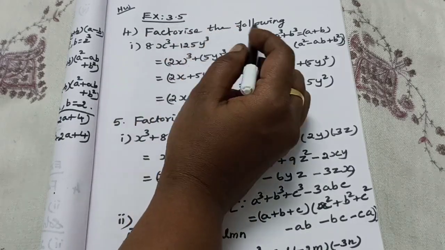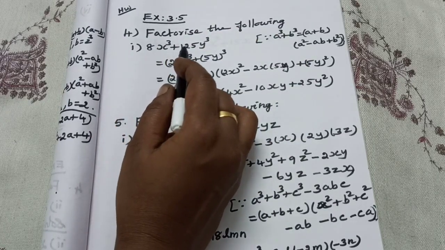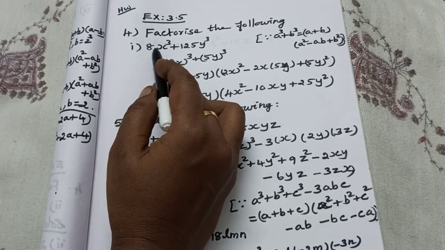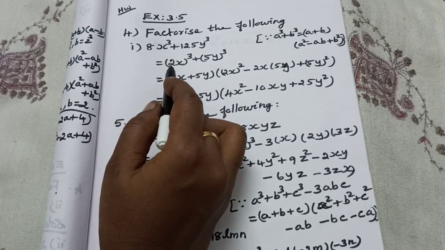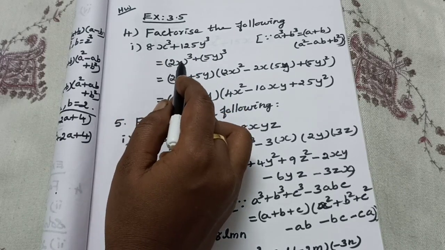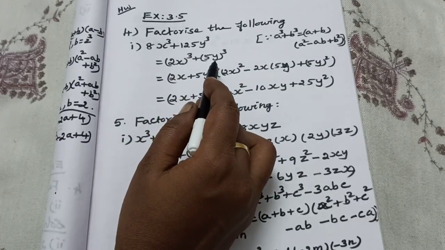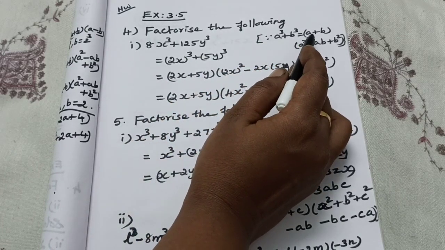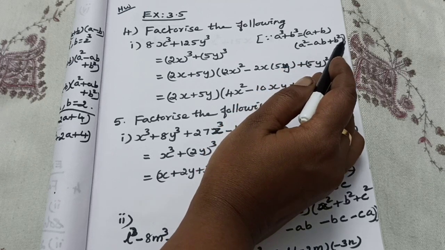Fourth one, factorize the following. First subdivision, 8x cube plus 125y cube. Okay, what is given here? A cube plus b cube form is given, isn't it? Shall we write this 8 as 2 cube? So we can write 2x the whole cube plus 5y the whole cube. Then this is of the form a cube plus b cube is equal to a plus b into a square minus ab plus b square.